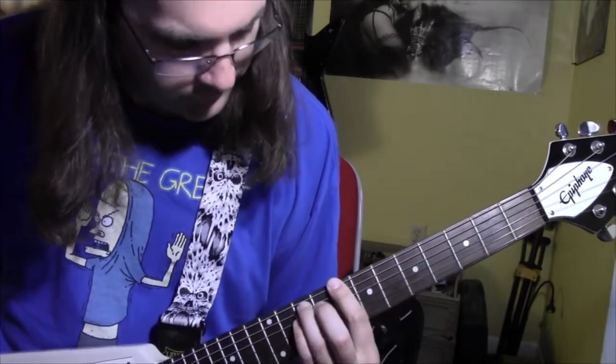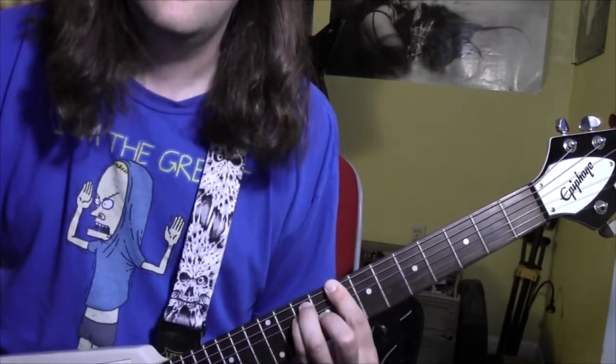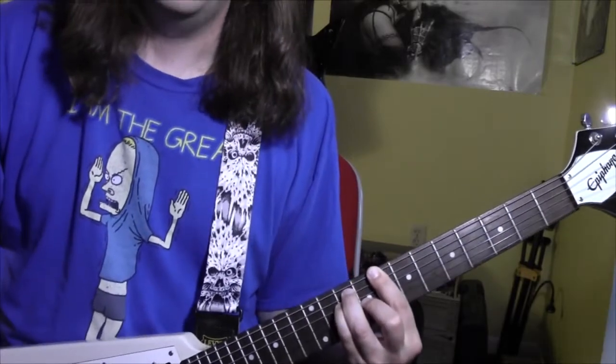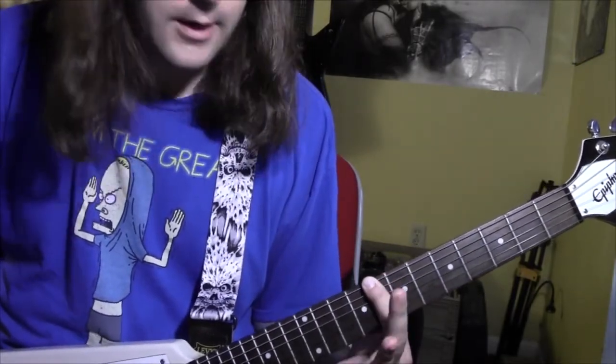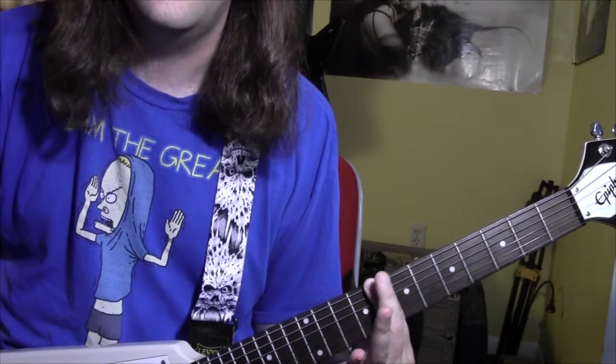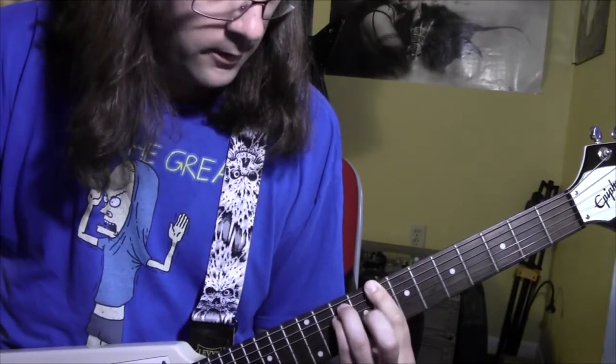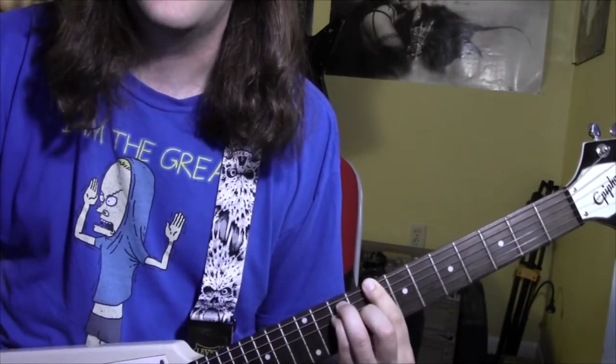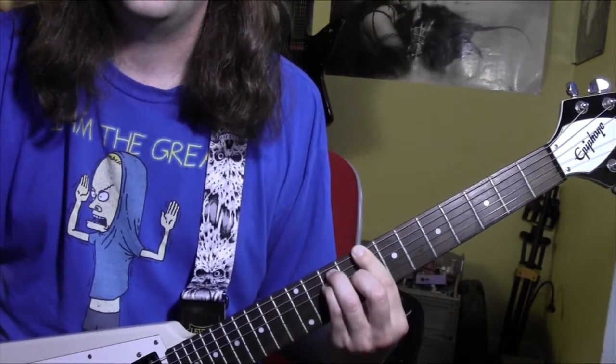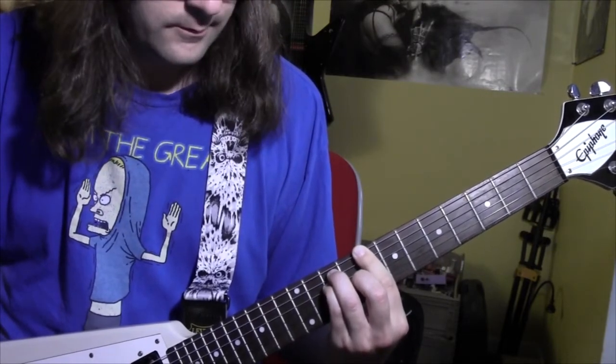We were right here. So this is also a C chord because you're making a bar at your last root position and you're adding in an E major shape with the rest of your fingers. So that's a C chord.